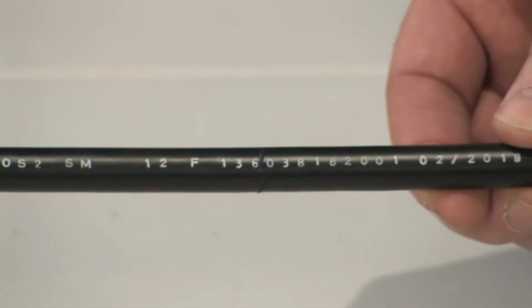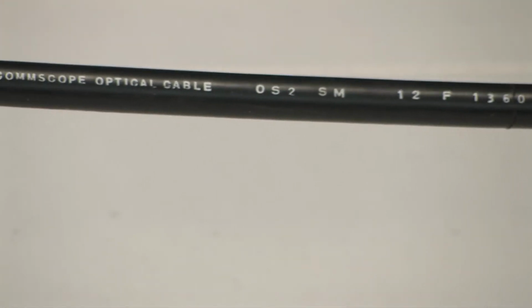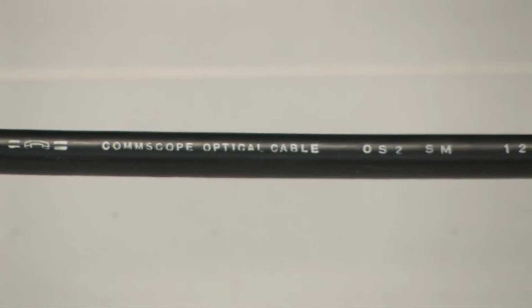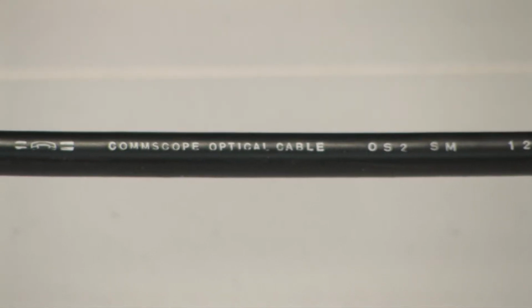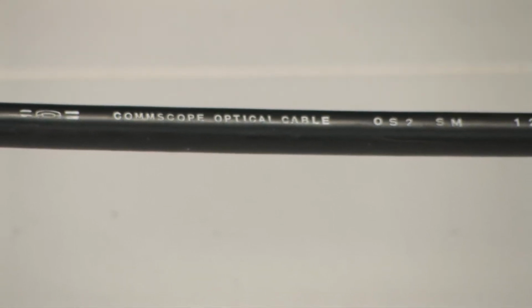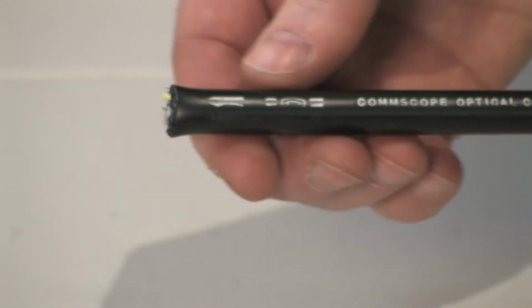Today we're going to talk about the different numbers and letters that are along the side of the cable. There is a standard of different information that you should see on the side of the cable, but as well there's also manufacturer's information that may be specific to the manufacturer themselves. So we'll start out with the first symbol here.